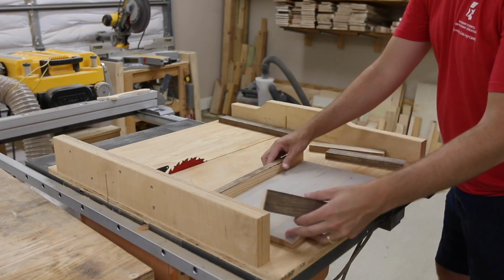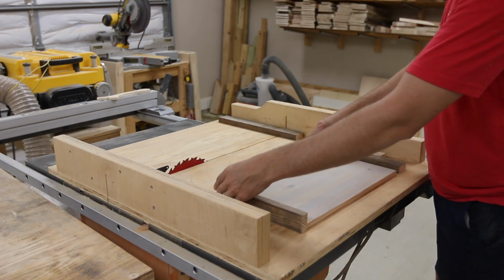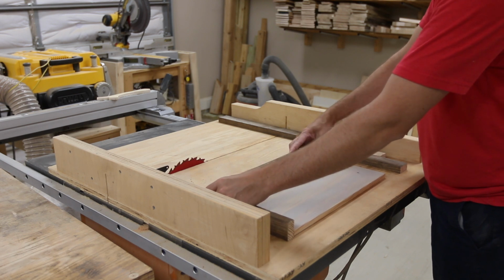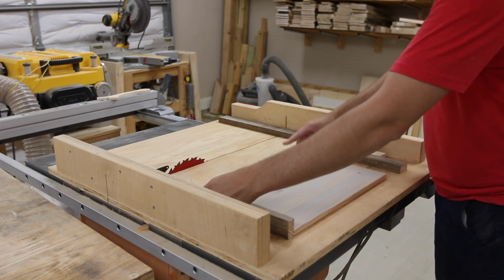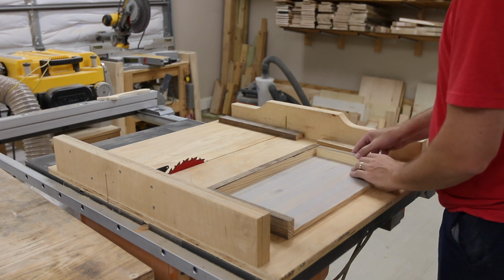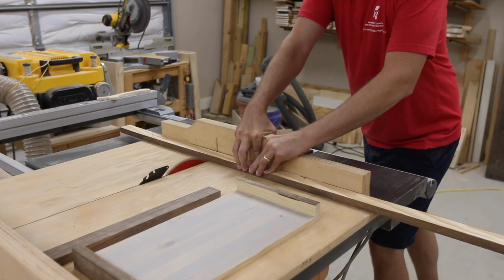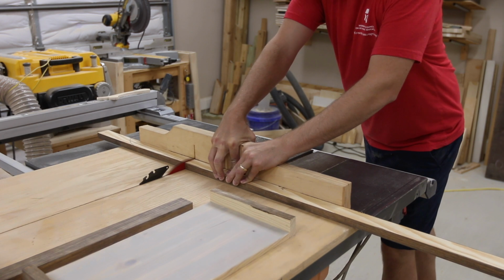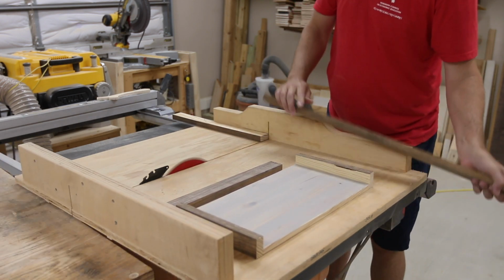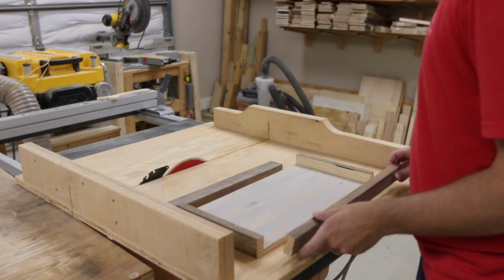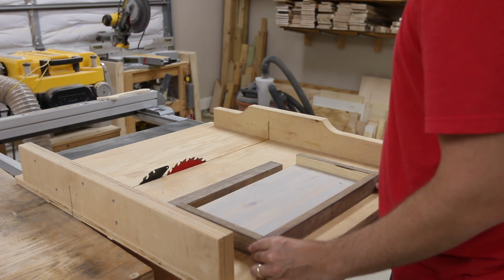I'm just making sure everything fits, and I'm going with butt joints on this one. I'm just taking my time and nibbling off a little bit here and there to make sure that I get a good fit. It doesn't take much longer to make sure that you're going to be very precise.